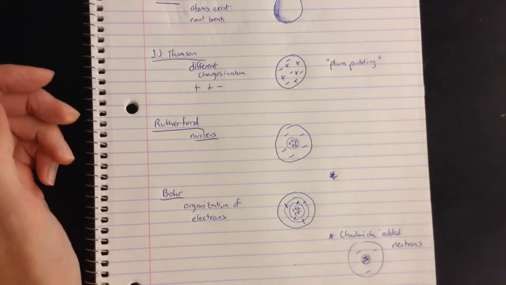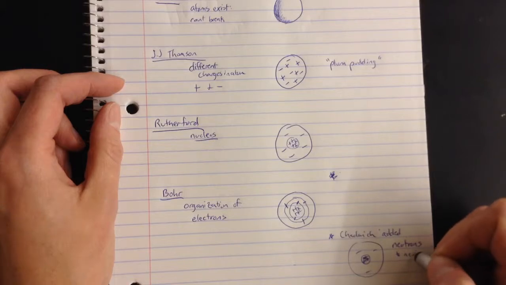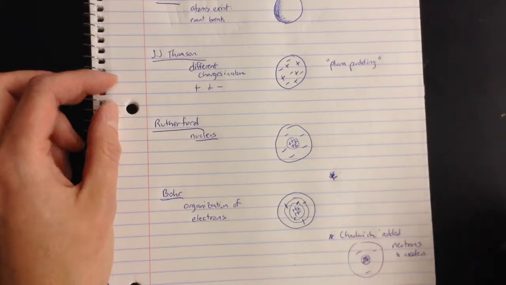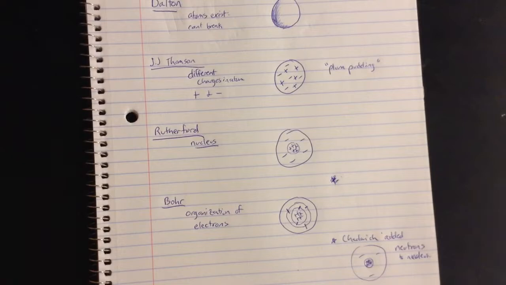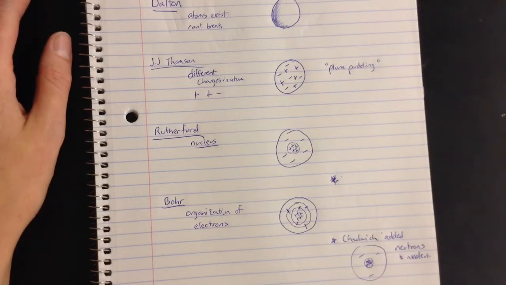So Chadwick added the neutrons to the nucleus. Those are in the nucleus. All right, so there is a brief history of the atom. We'll explore these a little bit more in depth later on, but for now, that's where we'll stop.